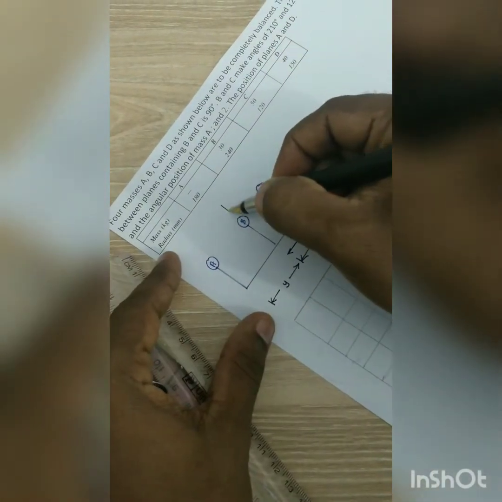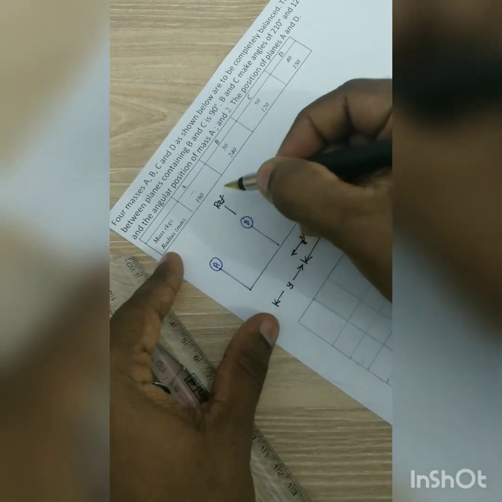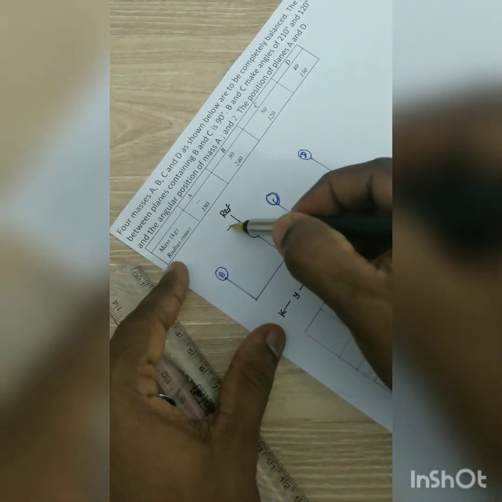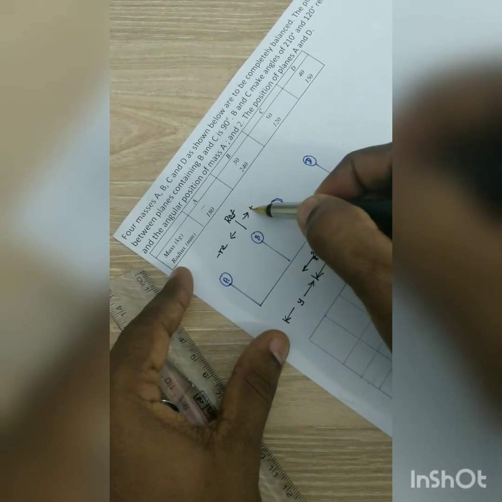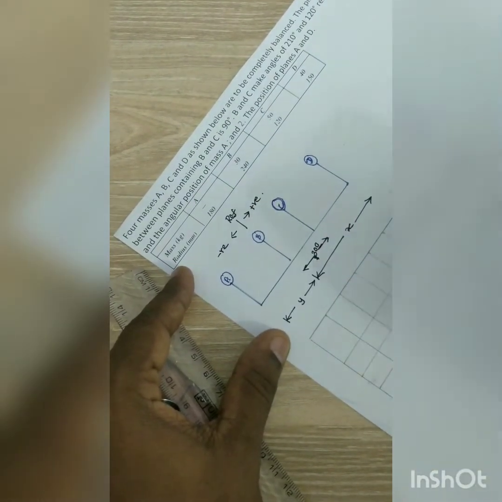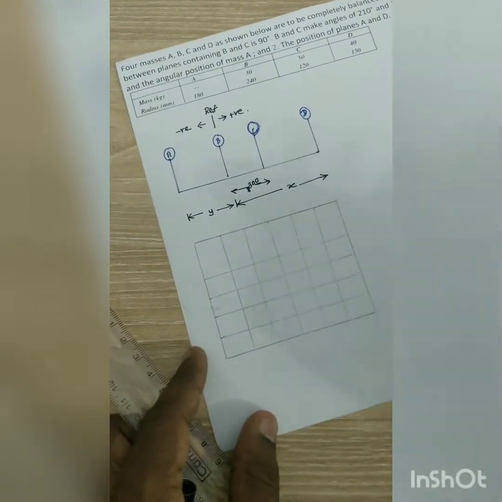Now we take this as a reference point. So this side it will be negative and this side it will be positive. So that is what we have finished drawing this diagram.